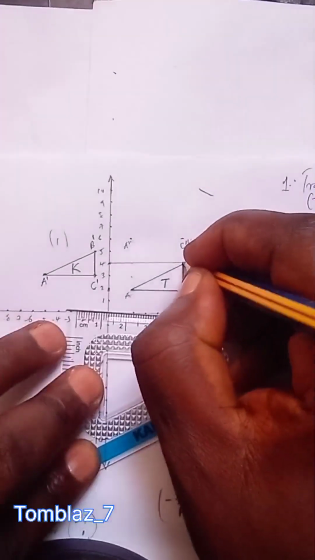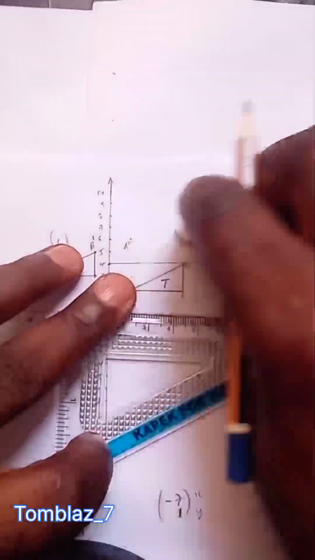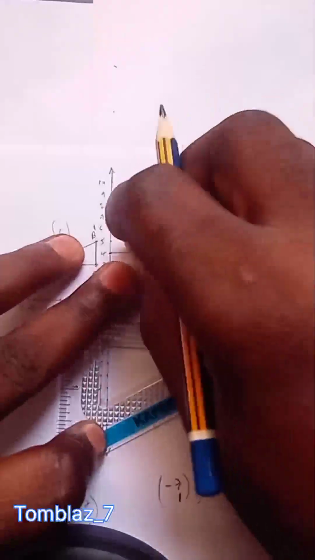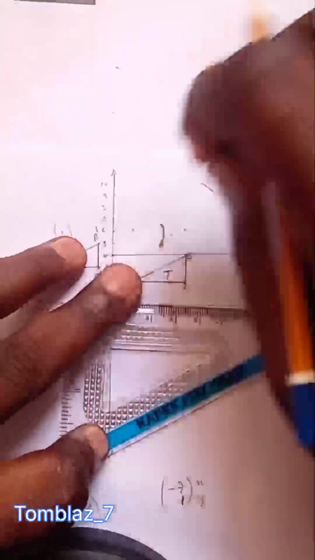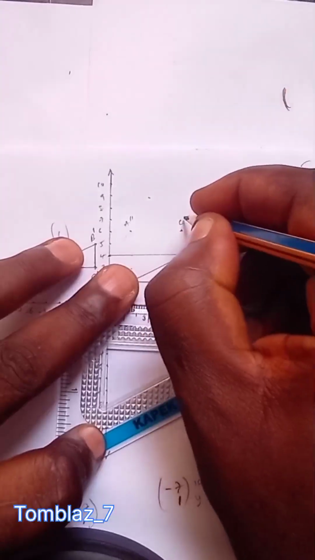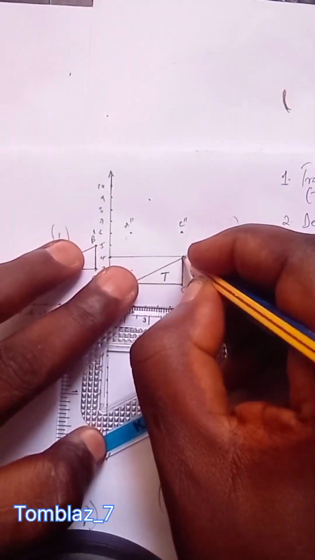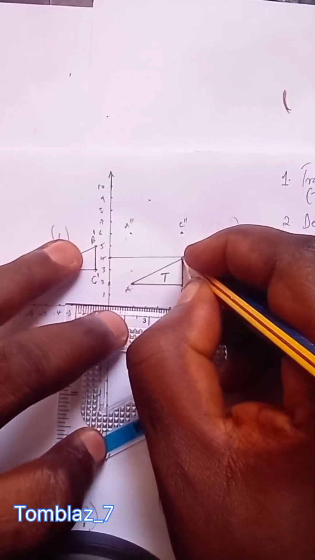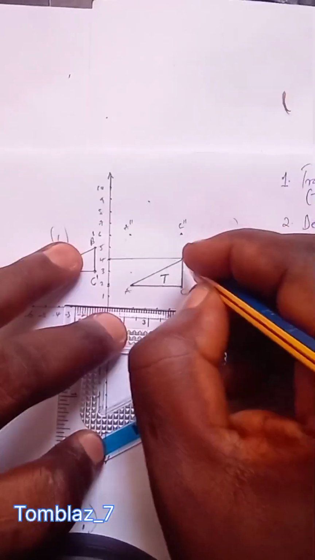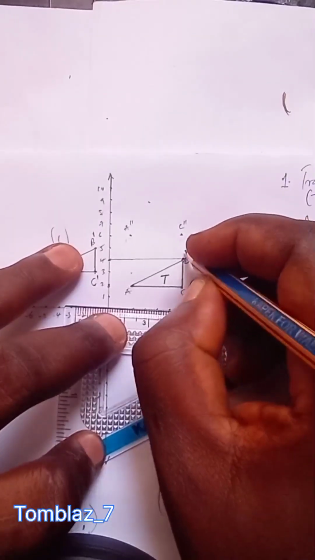And then C and B. You can see that B, wait, let's do this way. Let's name it upward. Yeah. So you can see that B did not move. It's in the same place. There is no movement of B vertically. So it is at 0. So B prime prime will still be here.